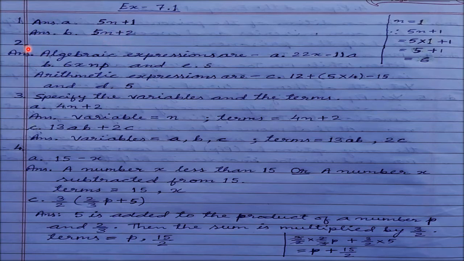Question number 2, state which of the following are algebraic expressions and which are arithmetic expressions. So the first one, you have A 22x minus 11a, B 6x np, C 12 plus bracket 5 into 4 bracket close minus 15, D 5, E s. So algebraic expressions are A 22x minus 11a, B 6x np, and E, where you have only s.